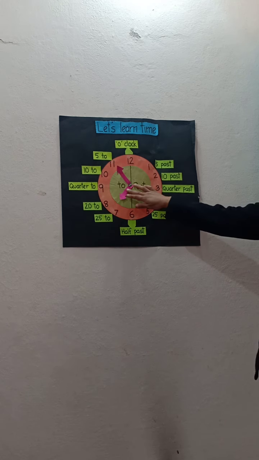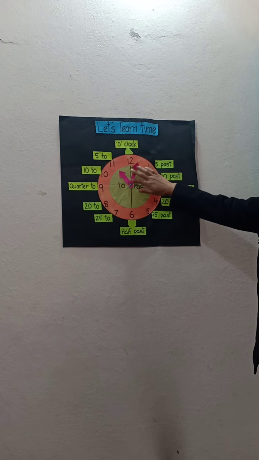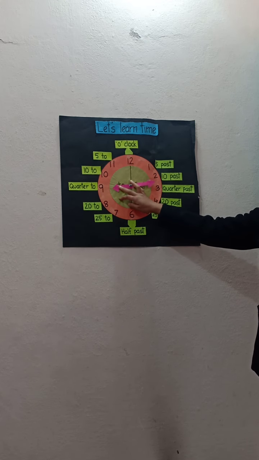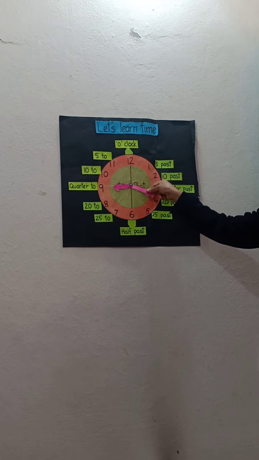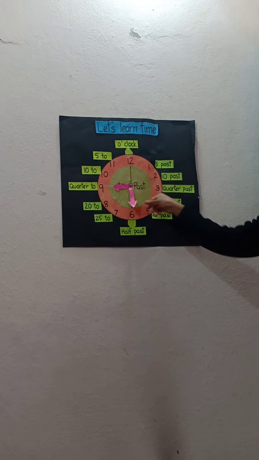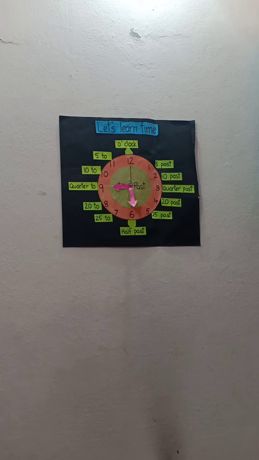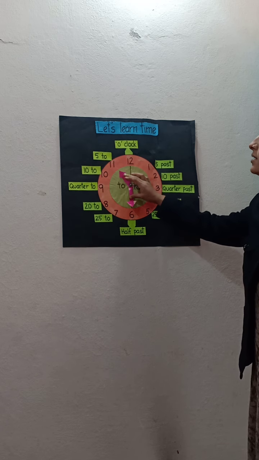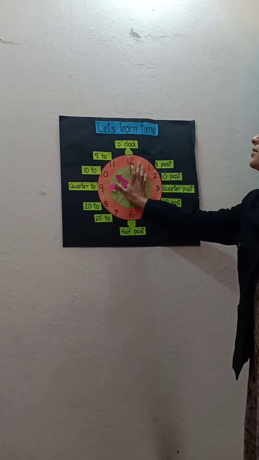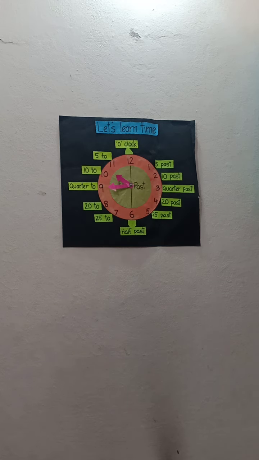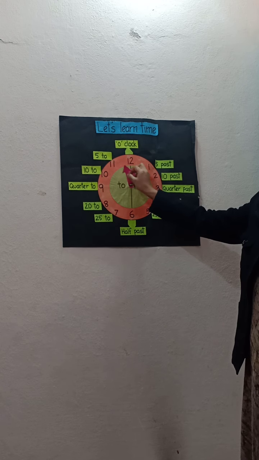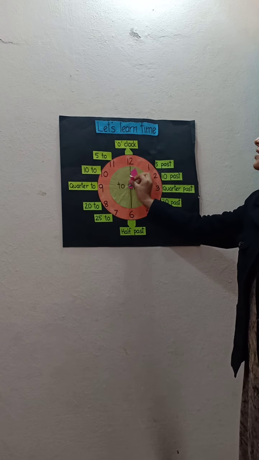Fifth question: if the short hand is on 10 and the long hand is on 3, what will be the time? Sixth question: if the short hand is on 9 and the long hand is on 6, what will be the time? Seventh question: if the short hand is on 11 and the long hand is on 9, what is the time? Eighth question: if the short hand is on 12 and the long hand is on 12, what will be the time?